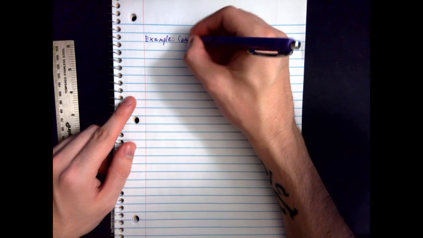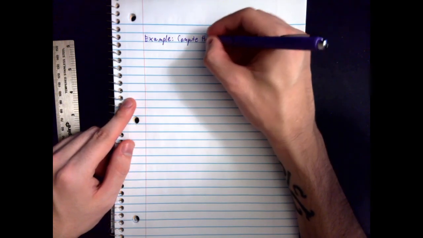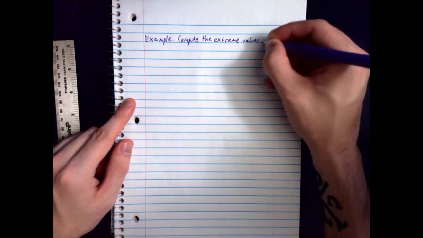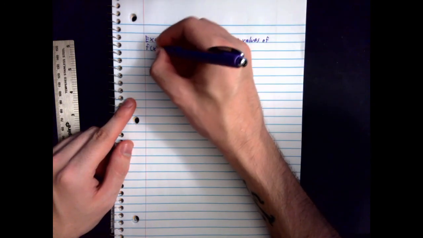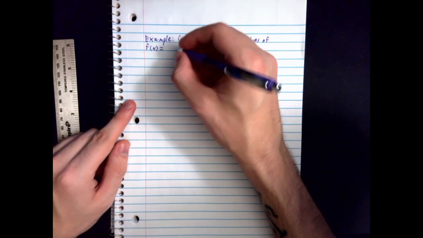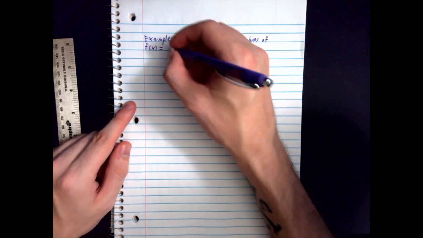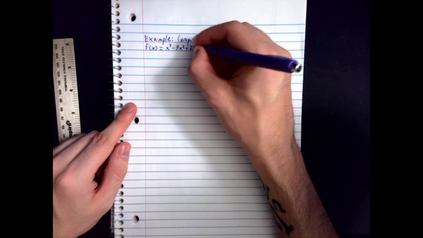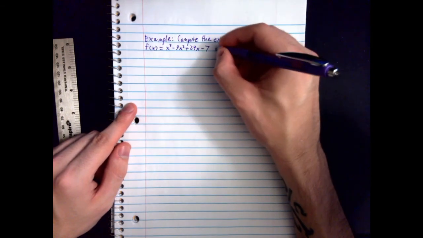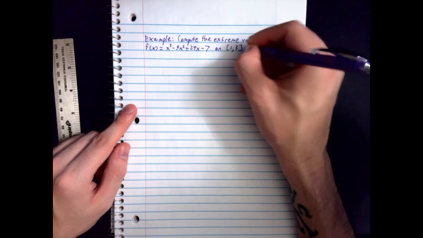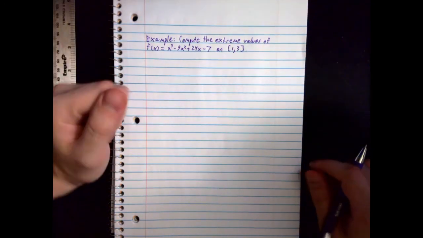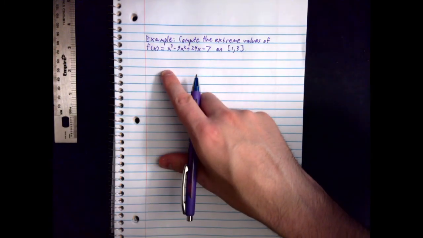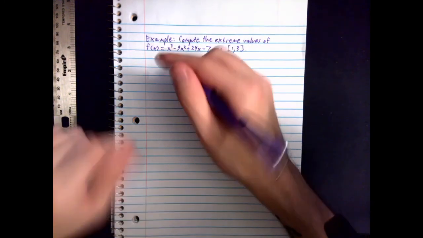So compute, and I'll word it differently, the extreme values of f of x equals, I have to look at my notes, x cubed minus 9x squared plus 24x minus 7. And I want to do that on the interval 1 to 3. Okay, easy enough. So we apply the closed interval method. First thing we do, let's evaluate f of x at the endpoints of the interval.